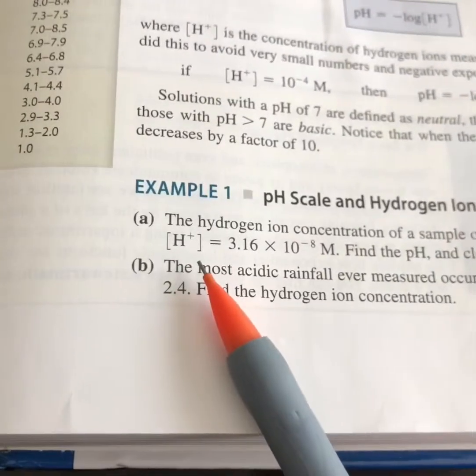So for that, basically all you got to do is just plug it into your calculator. It gives you right here H plus and what that equals. So you're going to plug your formula into the calculator.